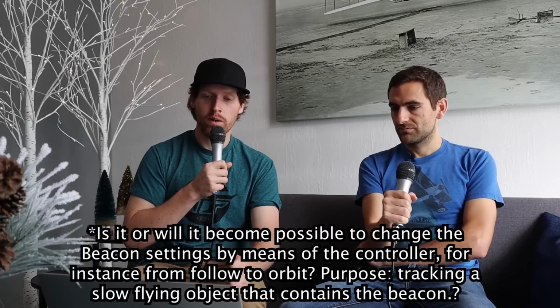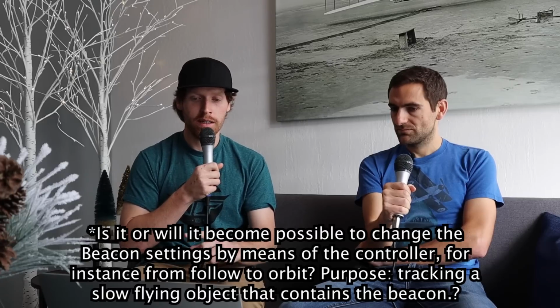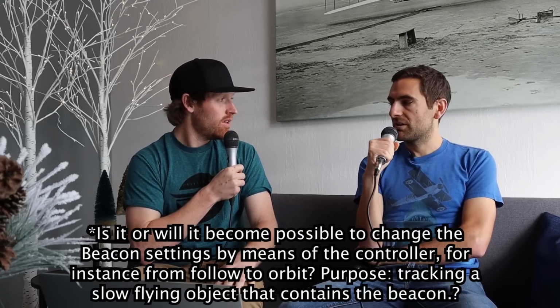That's awesome. Another question we got here is: is it or will it become possible to change the beacon settings by means of the controller, for instance, from follow to orbit, for the purpose of tracking a slow-flying object that contains the beacon? Yeah, it's another really good question. This is something that we're generally thinking about and working on for future software updates. The ability to customize more of the functionality of the beacon through the app is definitely something that's coming. I can't say for sure if that will be enabled through the controller or pre-programmed through the app, but this is definitely something that the team is working on and thinking about.